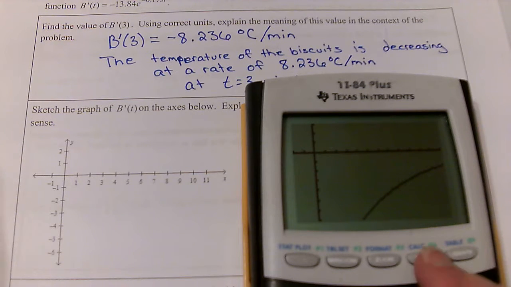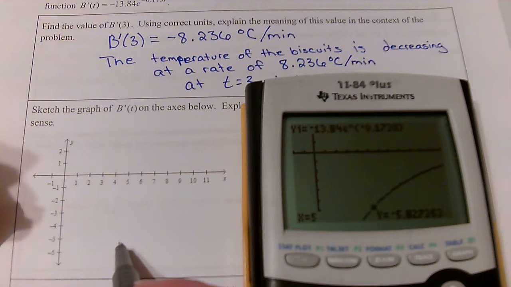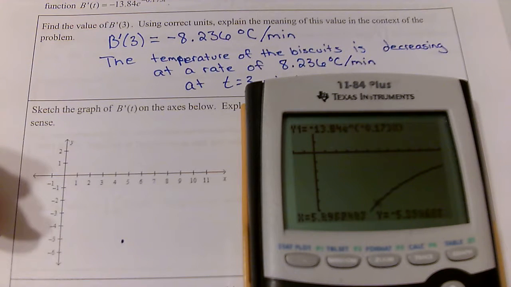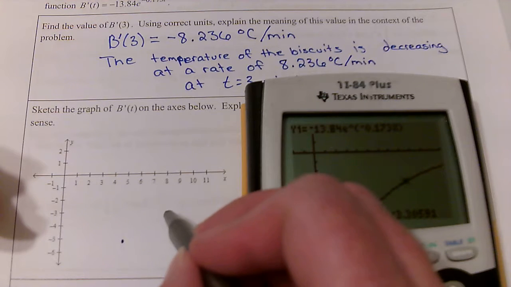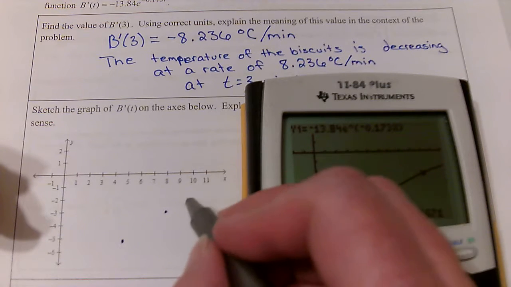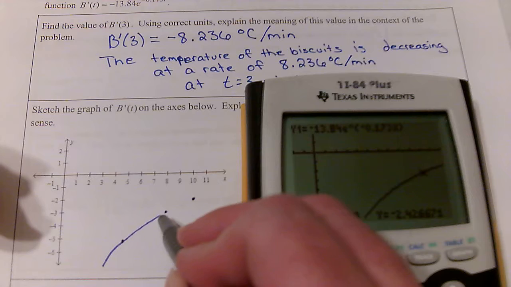And if you wanted to be very exact, you could do the trace button and get you some good points. This one's about here. Let's see if we can find another good point. At 8, it's around -3. Around 10, it's at -2 point something. So we've got this graph doing this.